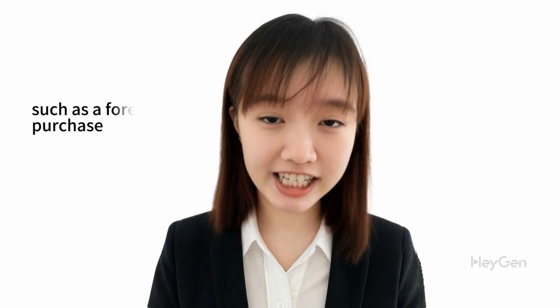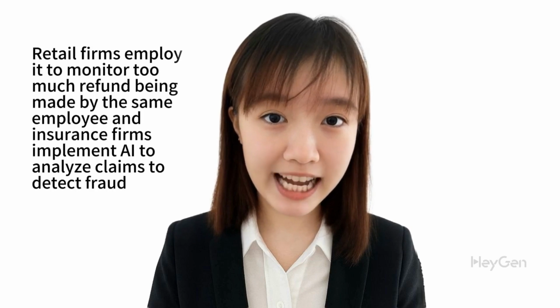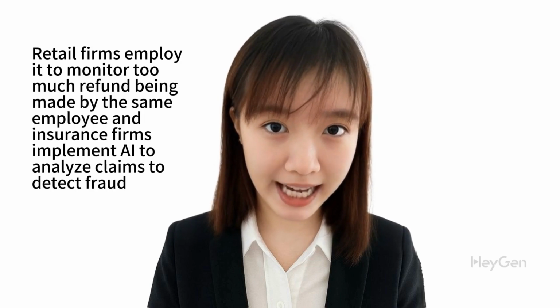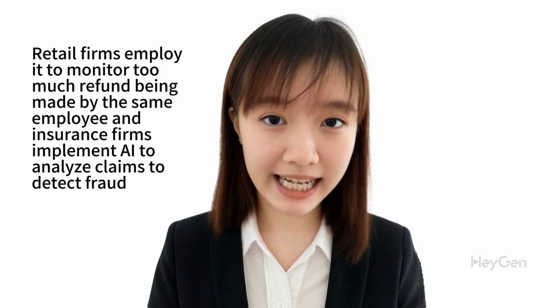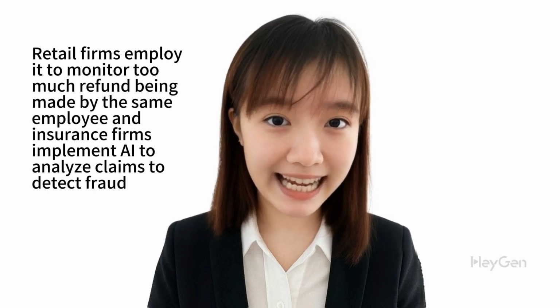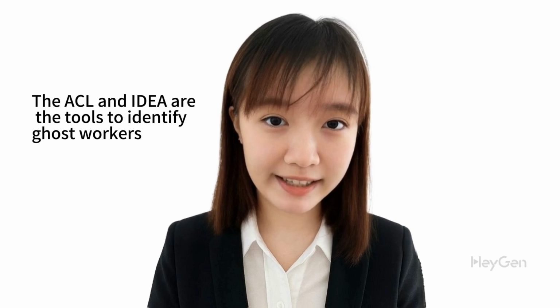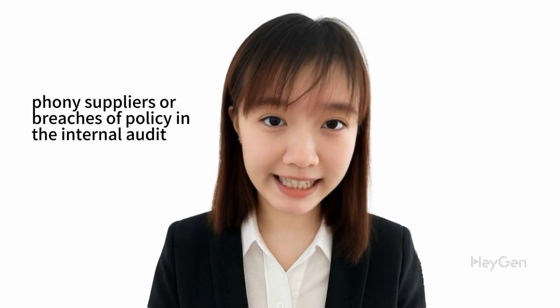As an example, banks apply AI to flag abnormal credit card transactions, such as a foreign purchase. Retail firms employ it to monitor too many refunds being made by the same employee, and insurance firms implement AI to analyze claims to detect fraud. ACL and IDEA are the tools to identify ghost workers, phony suppliers, or breaches of policy in the internal audit.